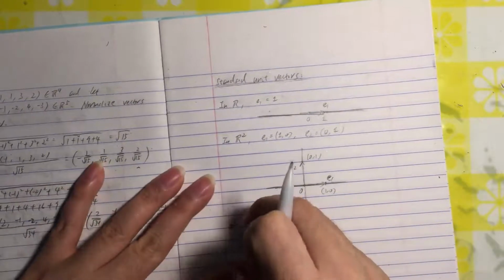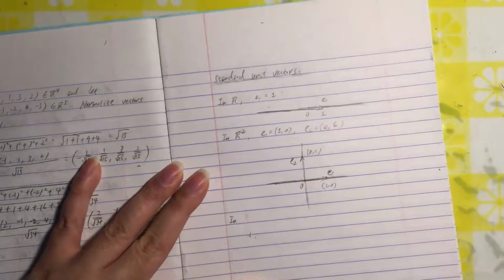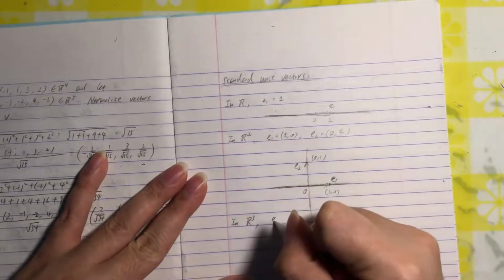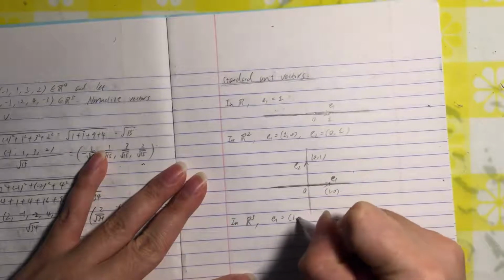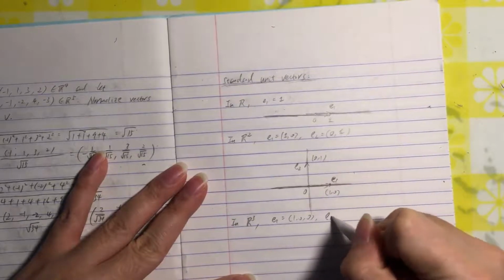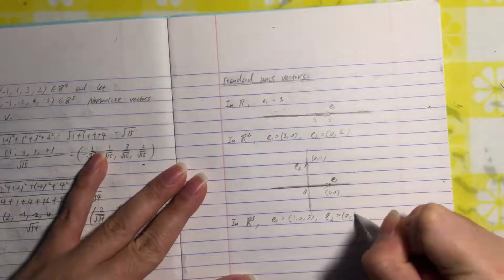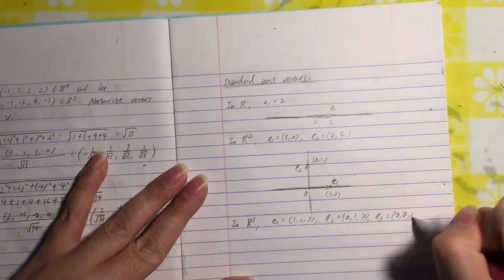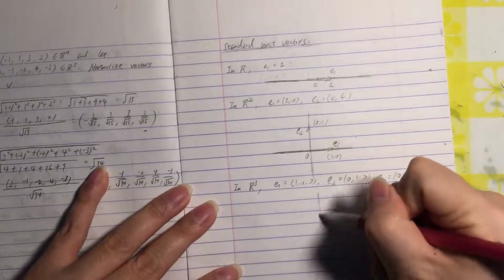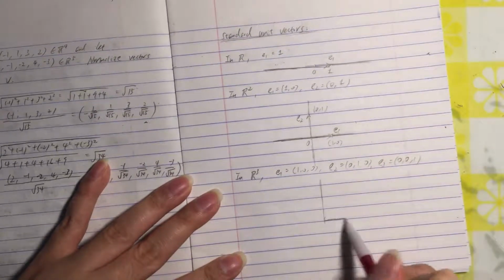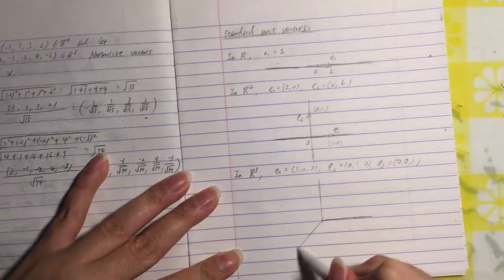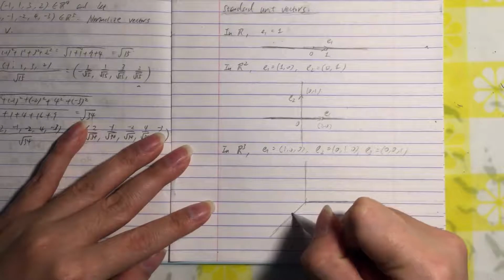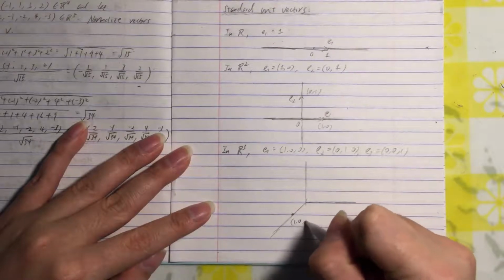R3 is three-dimensional. So we have three standard unit vectors. E1 equals (1, 0, 0). E2 equals (0, 1, 0). E3 equals (0, 0, 1). In R3, there are 3 axes. Vector (1, 0, 0) is here.